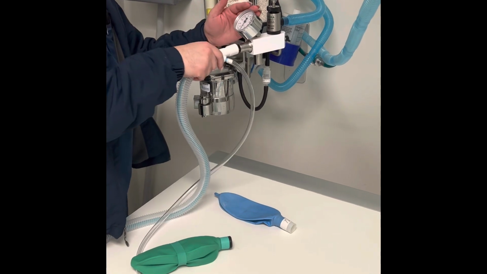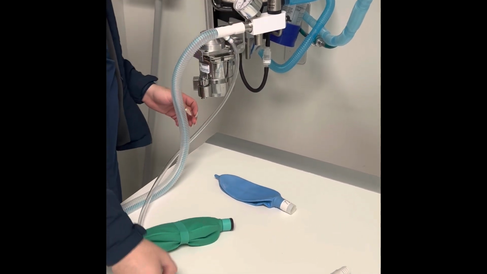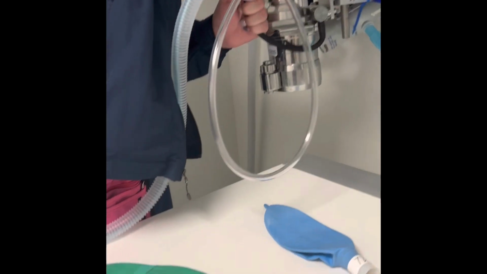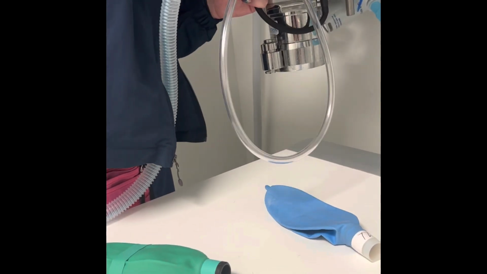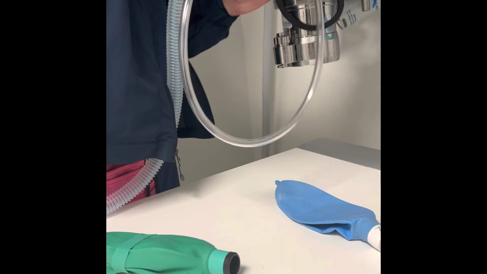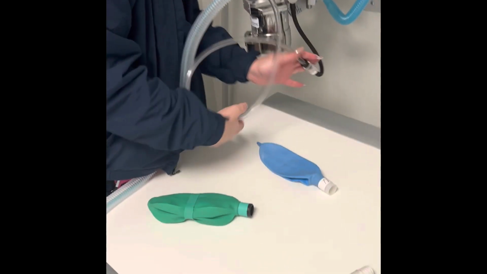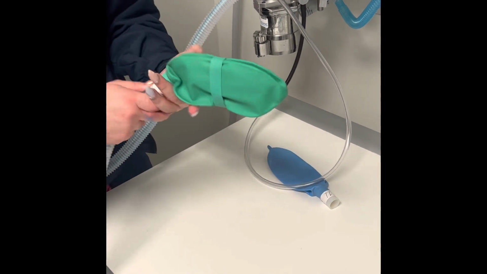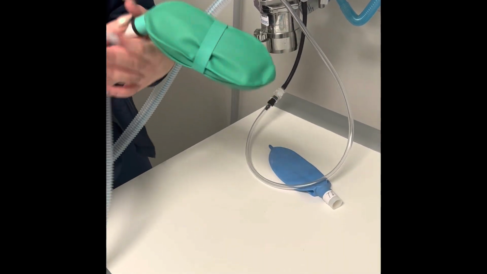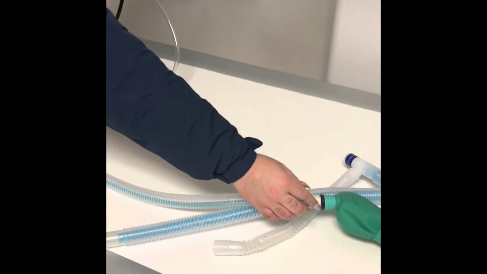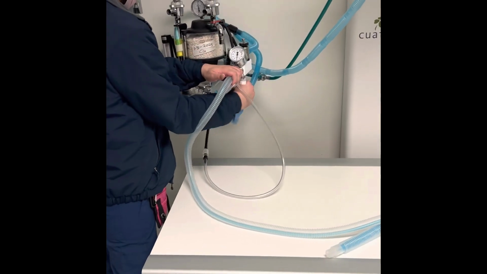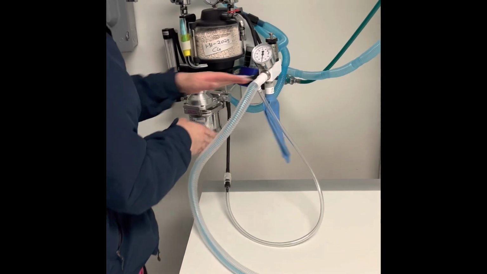With my non-rebreathing system, I go ahead and connect my non-rebreathing system to the inhalation valve. And then the other tube is connected to the fresh gas inlet. So you can see they're not going to rebreathe any of the recycled gas. All the recycled gas gets scavenged out. I go ahead and connect my bag.